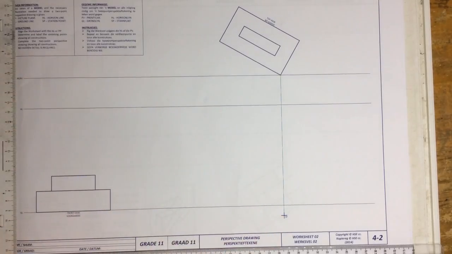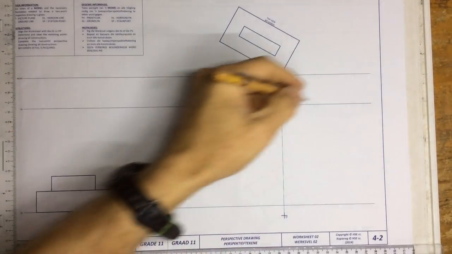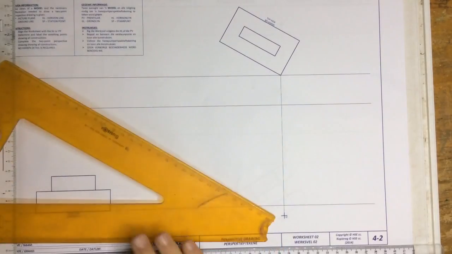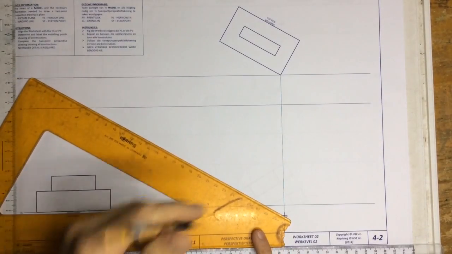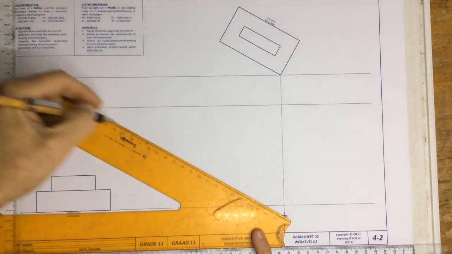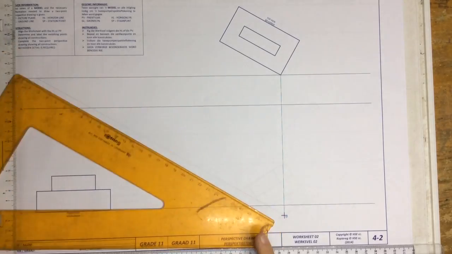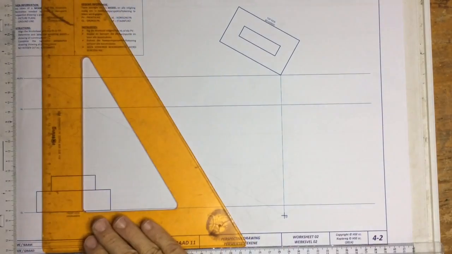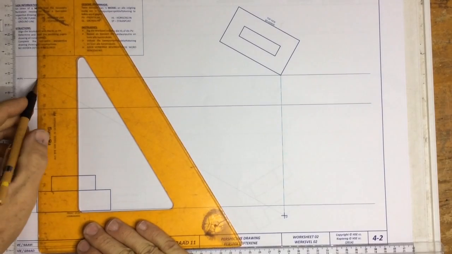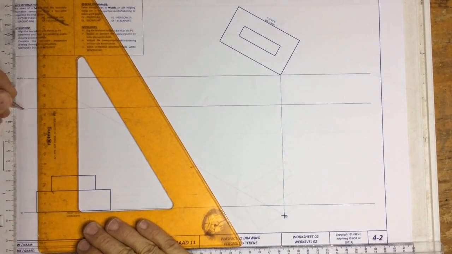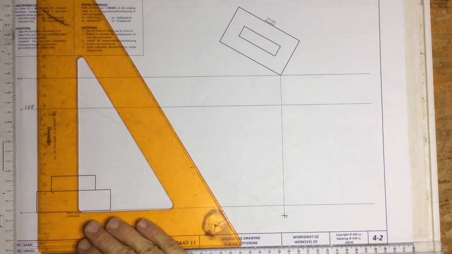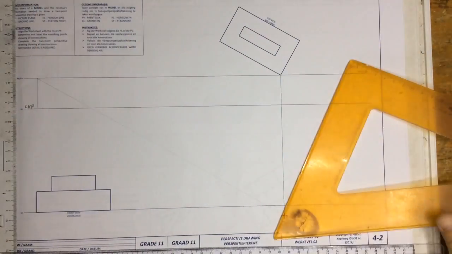Right, I'm going to find my vanishing points on my horizon line. I'm going to take lines from the stationary point, going up to the picture plane, and down to the horizon line, giving me the left-hand vanishing point. Remember to label that, you get marks for that.